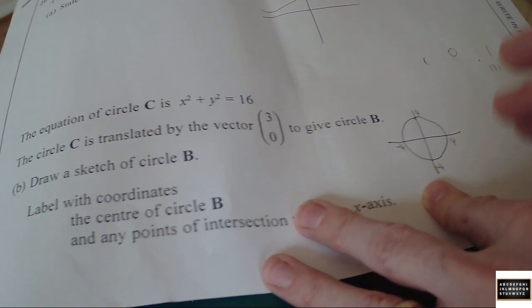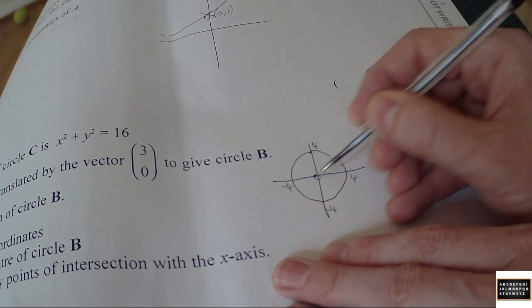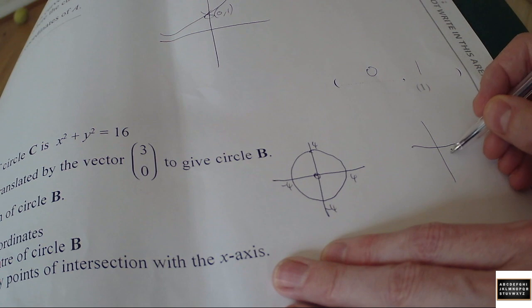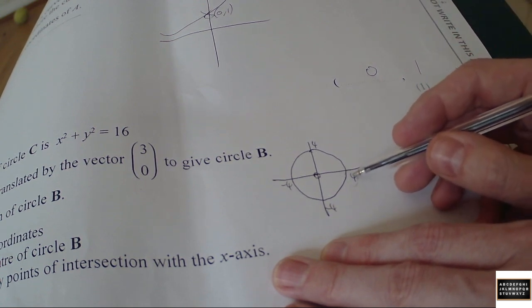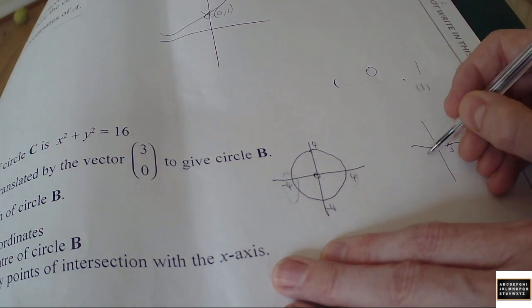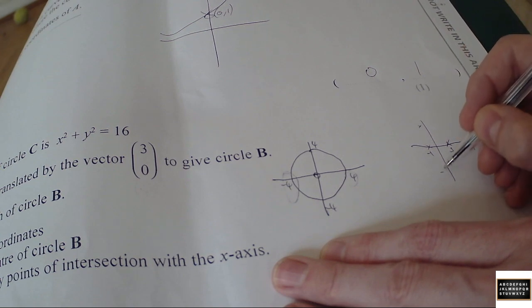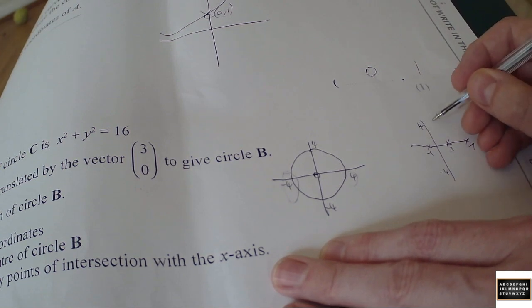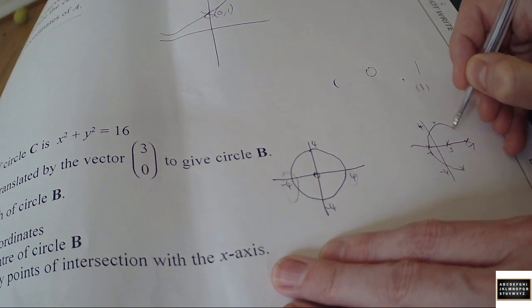If we're moving everything 3 places to the right, how would it look? Well, instead of having a centre at 0, my new centre would be 3. And instead of cutting at 4, it would cut at 7. And instead of cutting at minus 4, it would cut at minus 1. And then again, it would still peak at 4 and minus 4. It would be a circle that looks something like that.